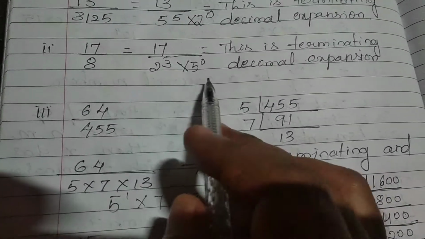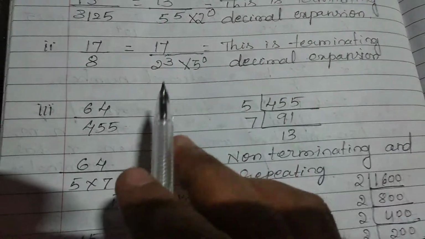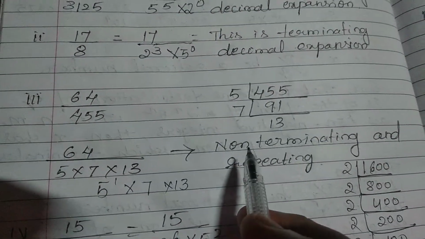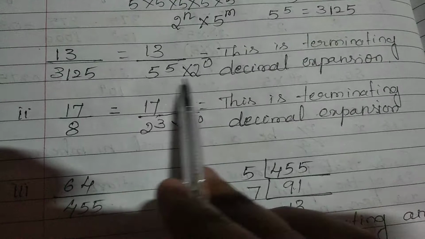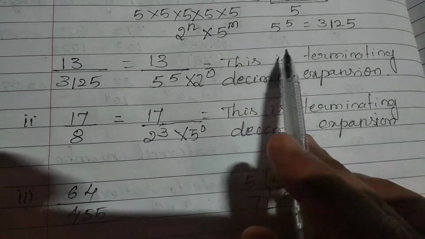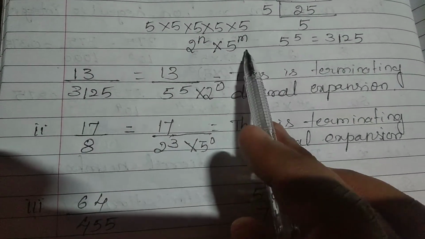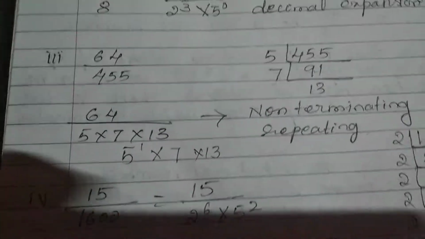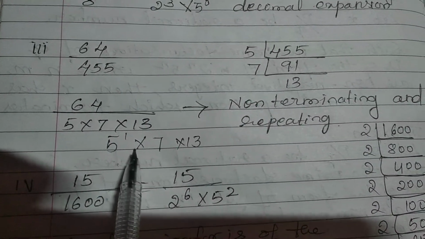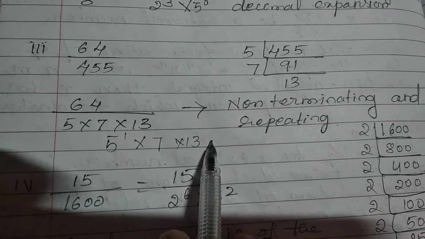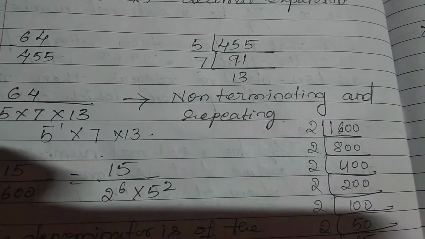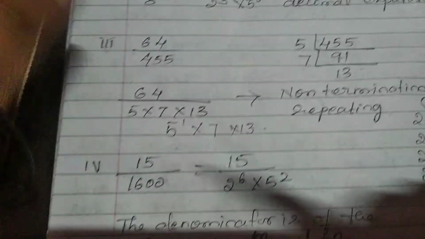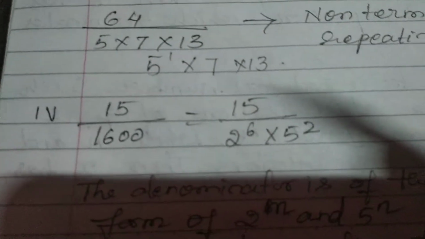So it is not in the form of 2 to the power of n, 5 to the power of m. So that's why this is non-terminating and repeating. Got it? Whereas in these two problems, we could write these numbers in this form, 2 to the power of n into 5 to the power of m. But here we cannot write this as 2 to the power of n into 5 to the power of m. That's why this is non-terminating and repeating. Got it? Okay, next we'll take 15 divided by 1600.